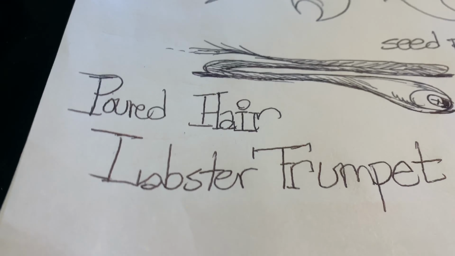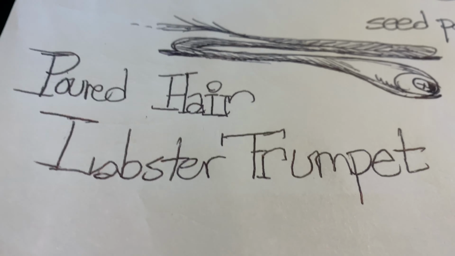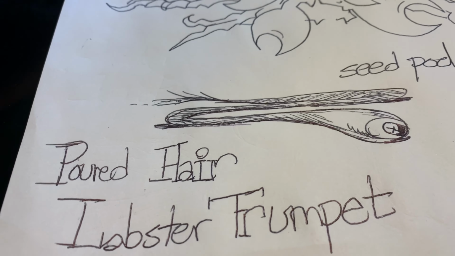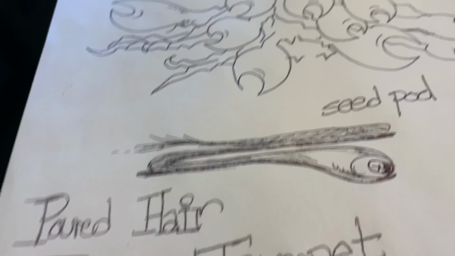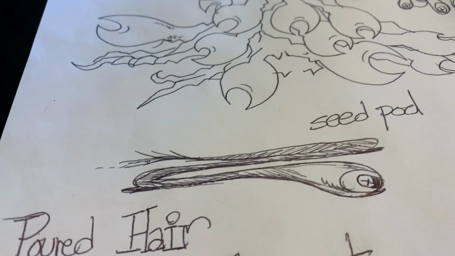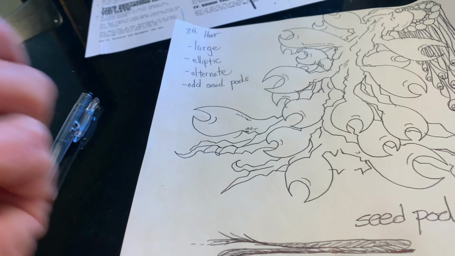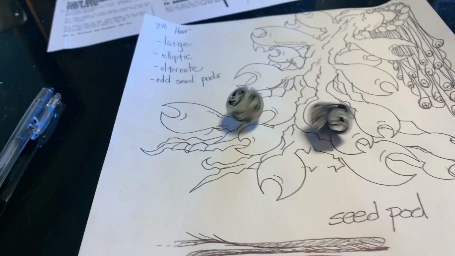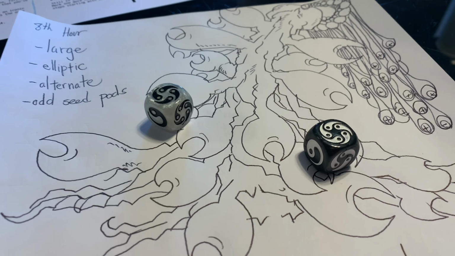This is the poured hair lobster trumpet. And we will roll for corruption. We're on a risk value of 3. So if both of these dice show 2 and or 1, we have been corrupted for the first time. Let's see. Nothing. Again.